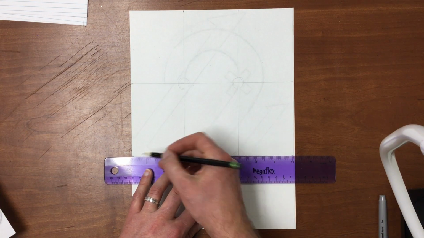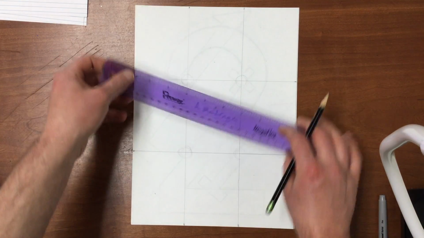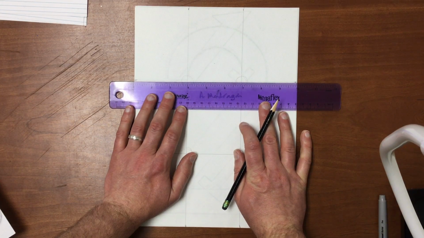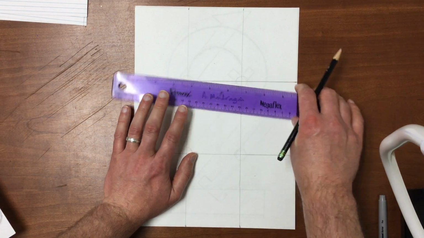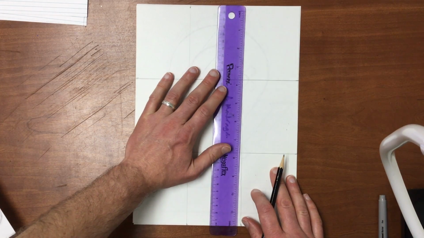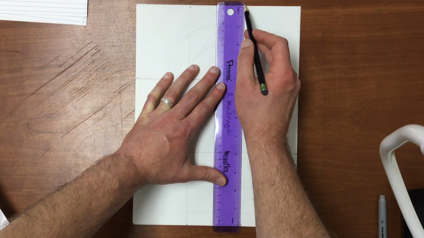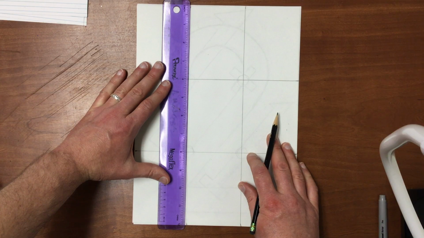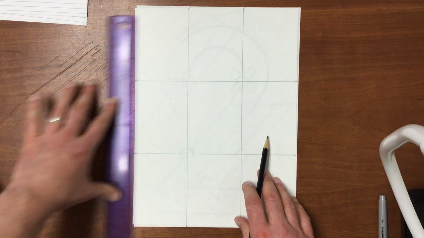So I'm just going to darken these a little bit, like this, like this, and then the 2 vertical lines. Okay, and this creates 9 equal parts of our paper.